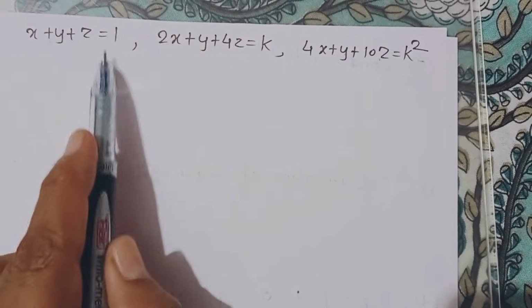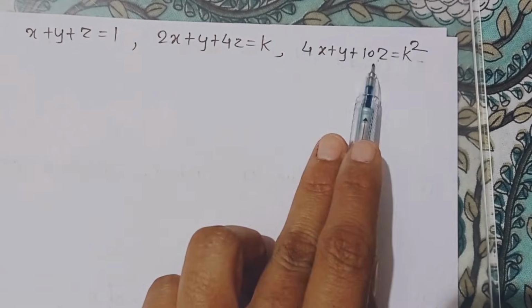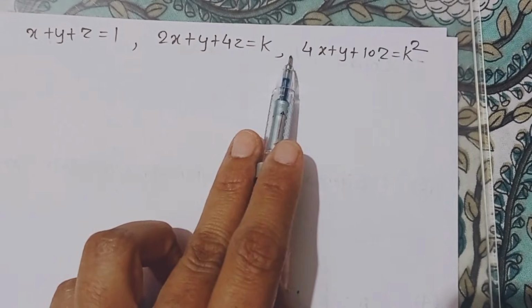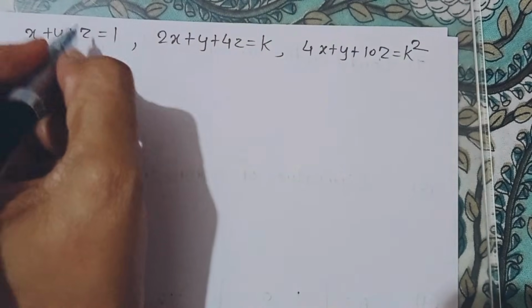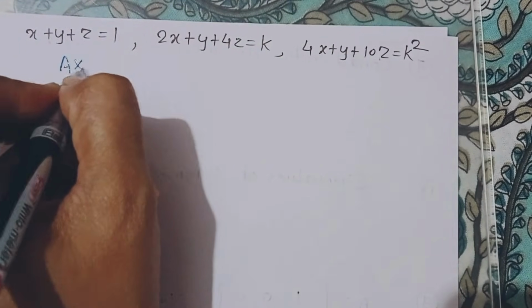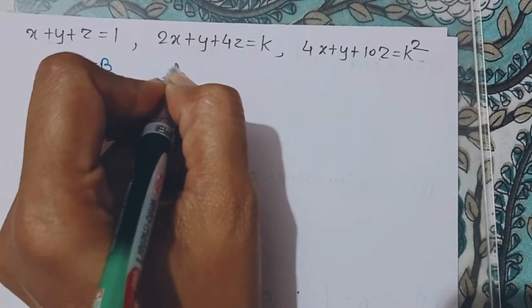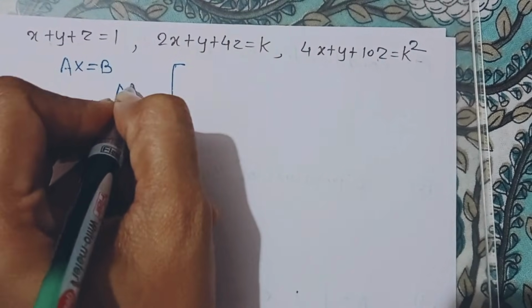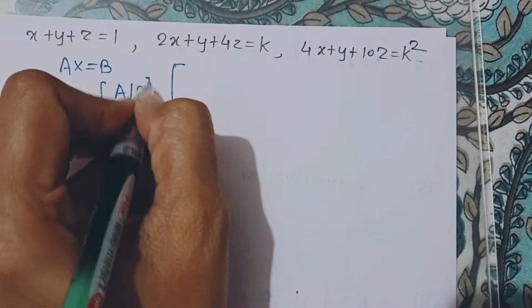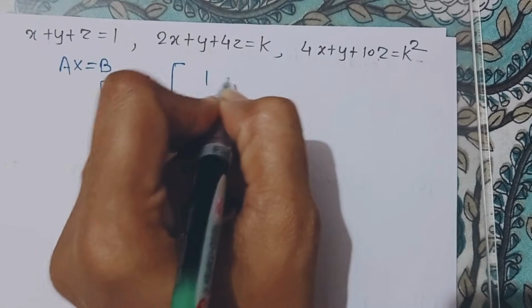In this question, it is given that this system of linear equations is consistent. We have to find the value of k. So for that, we convert this system into matrix form, Ax is equal to b, and we write the augmented matrix AB, which is given by A and B.